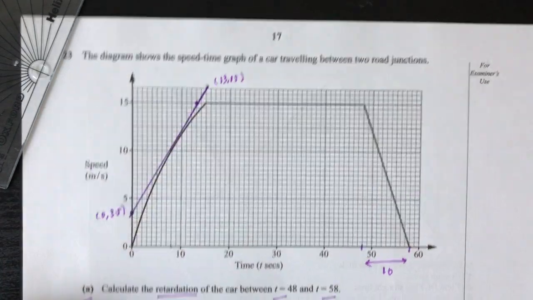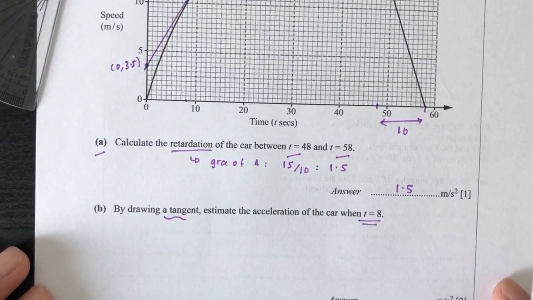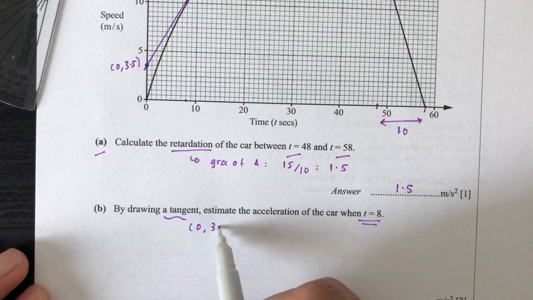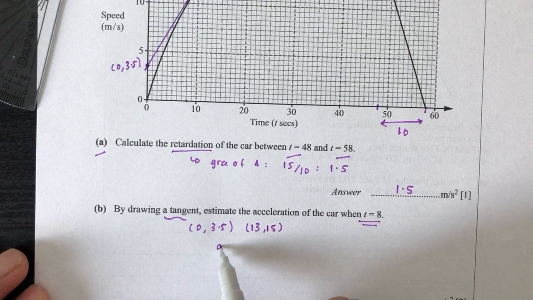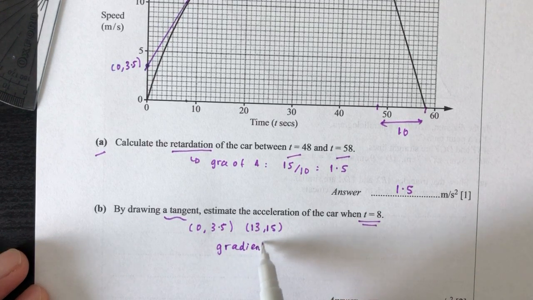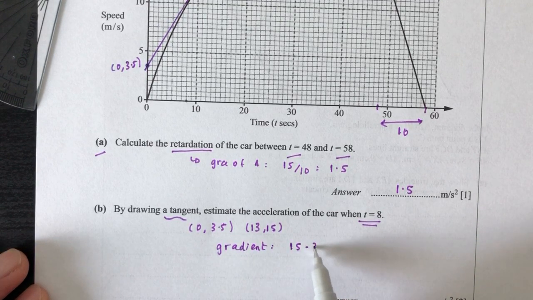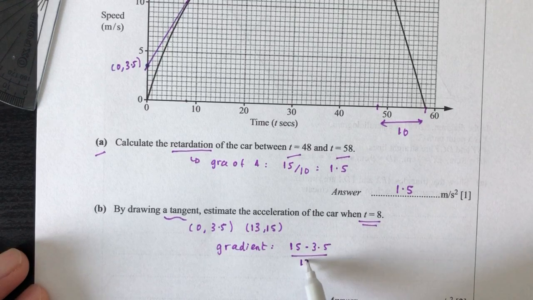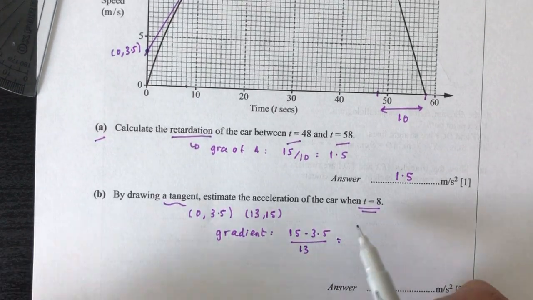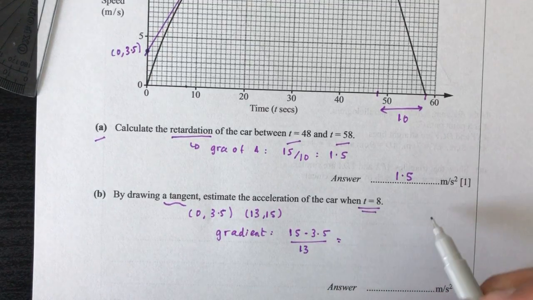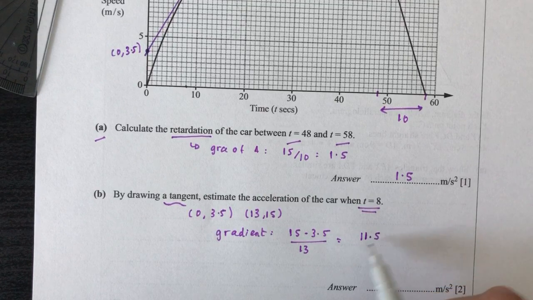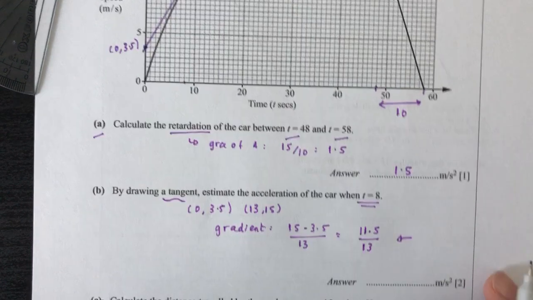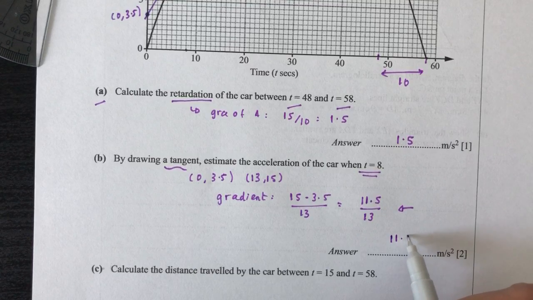So let's find the gradient of this line. The first point is 0, 3.5, and the second is 13 and 15. So the gradient will be equal to 15 minus 3.5 over 13. Estimate that will be about what? That will be about 11.5 over 13. That will be the gradient for this line.